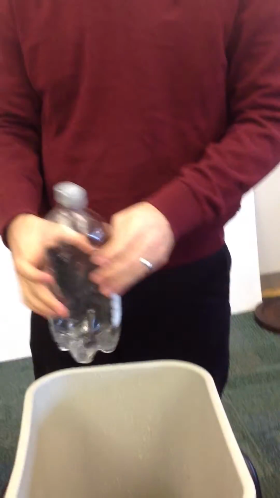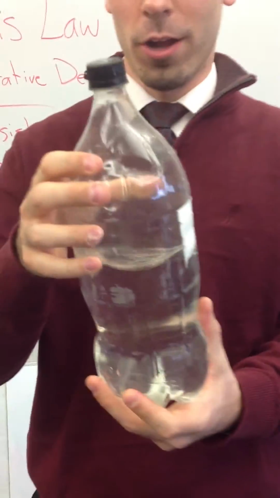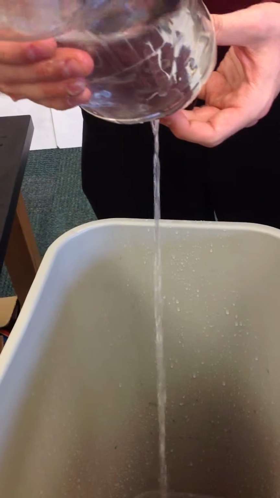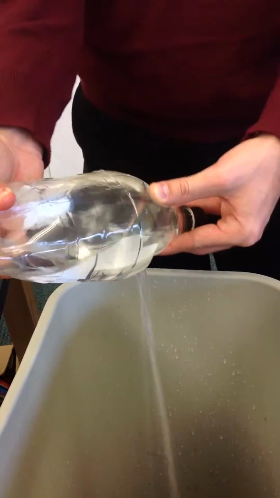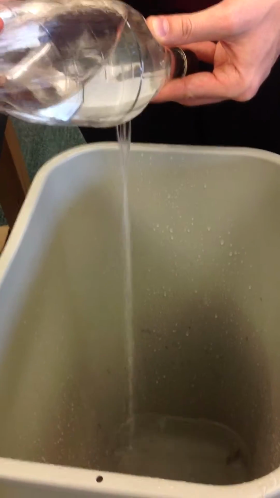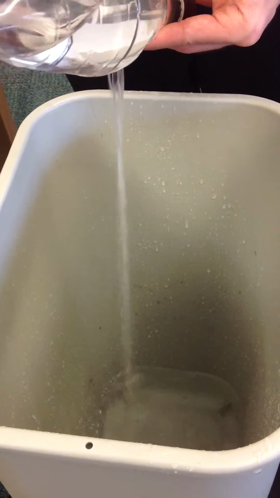And just to remind us what the other one looked like, this is our high resistance bottle because it has the small opening. The high resistance bottle, all right, it's going to end up with lower current. Even if we squeeze it as hard as we can, the higher resistance is going to have less current than the low resistance. And that is Ohm's law.